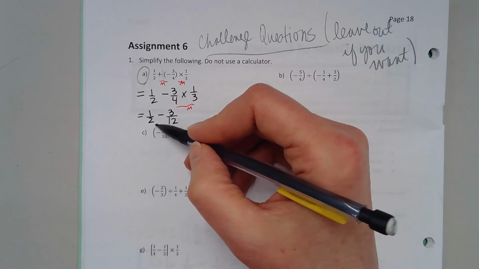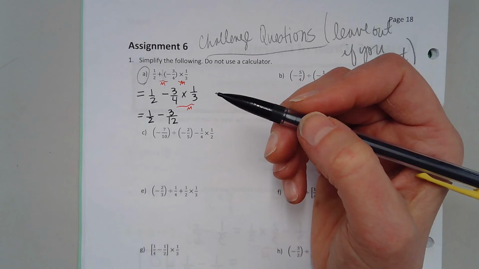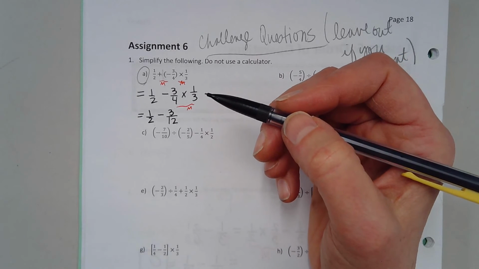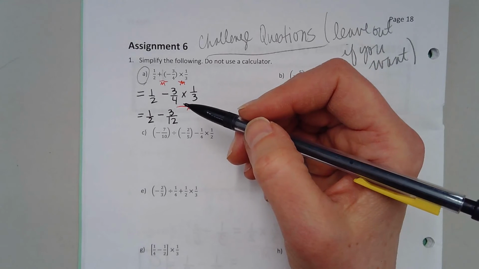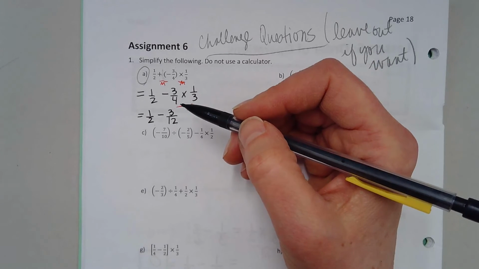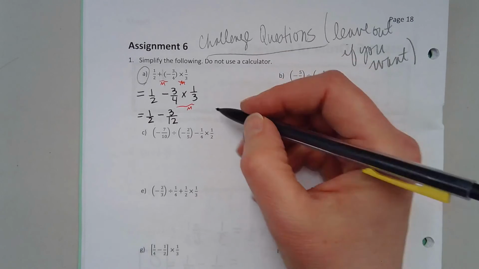Okay, I have 1/2 minus 3/12. What would you do now? Make the bottom numbers the same. Okay, what number would you go with, Blanca? 2 times 6. Okay, so let's do that.